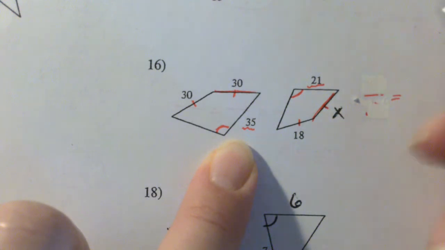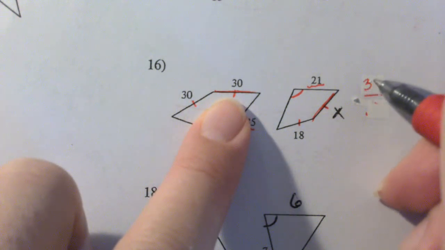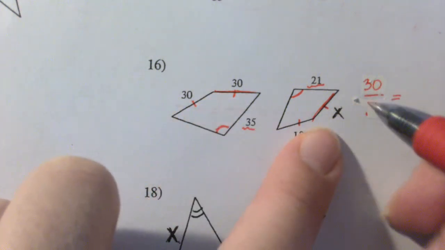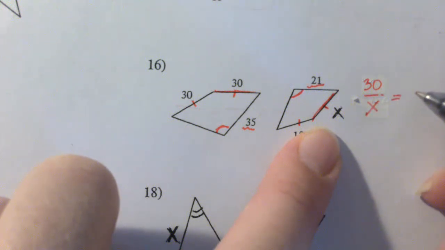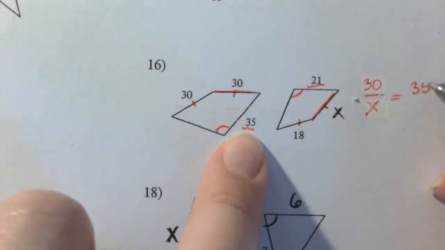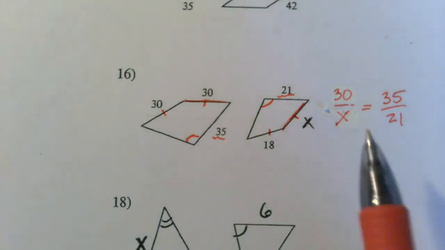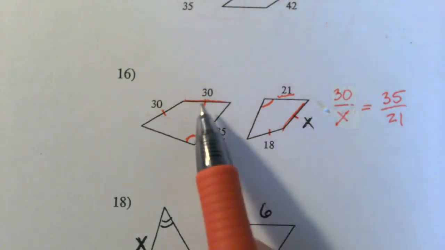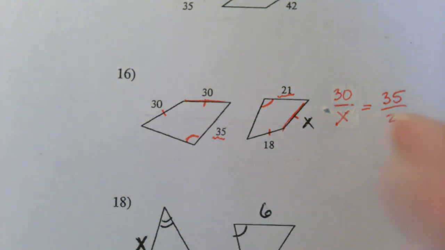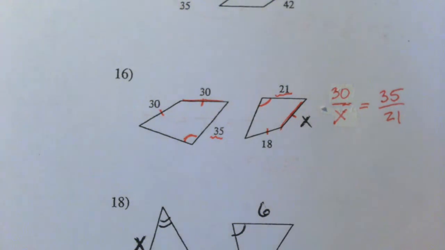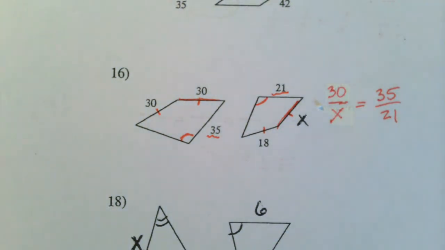Okay, so normally I use this. So I'm going to use the 30, and that's going to go with the spun around X. It's the same thing. I just have been consistently using the first triangle. Now, if you flip-flopped it and you went X over 30 and then 21 over 35, that's fine. But I've been pretty consistent using first figure to second, and then cross multiply and solve. So just be careful when you have extra information that you're pairing up the right sides. All right, so the rest of this, you're going to go ahead and work on it.